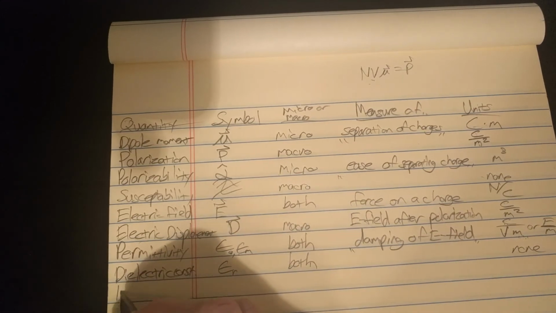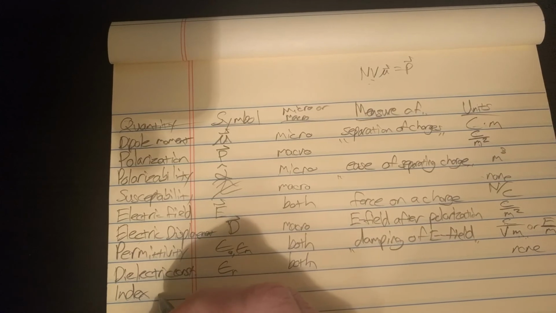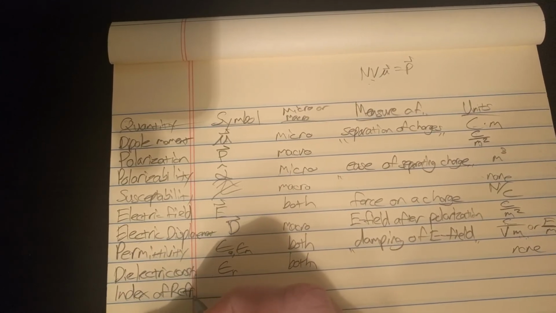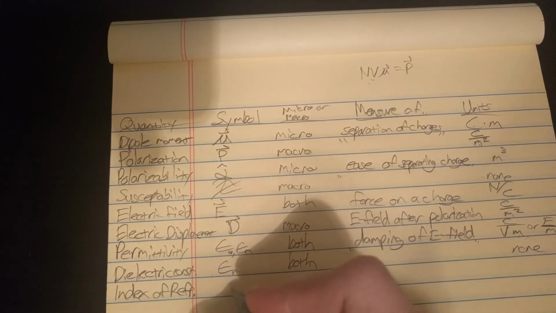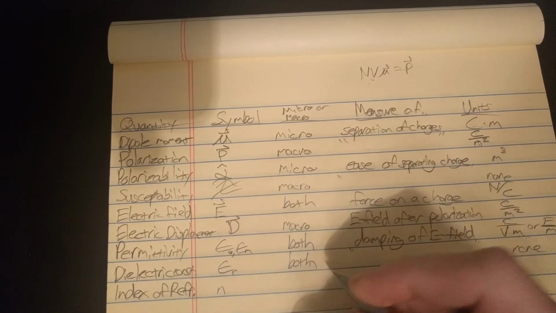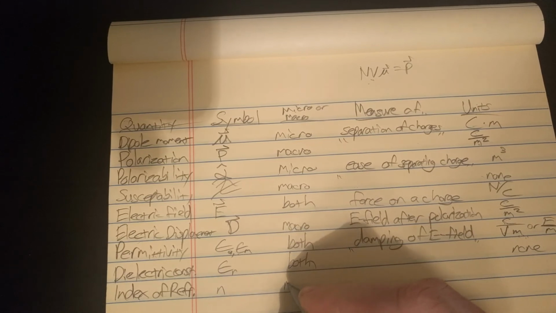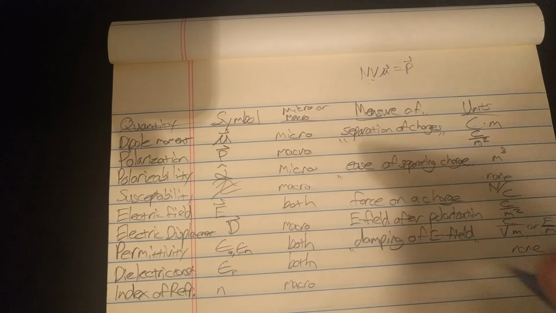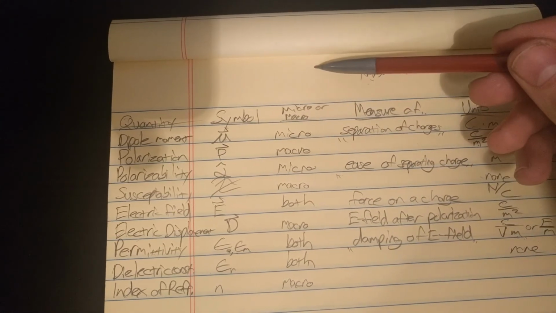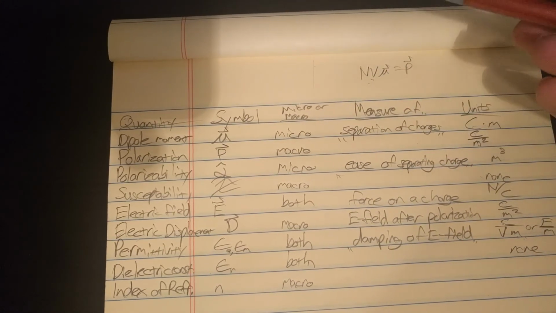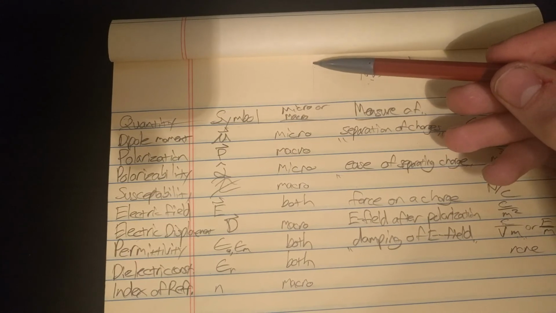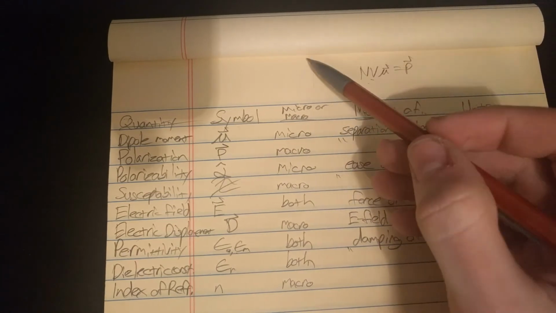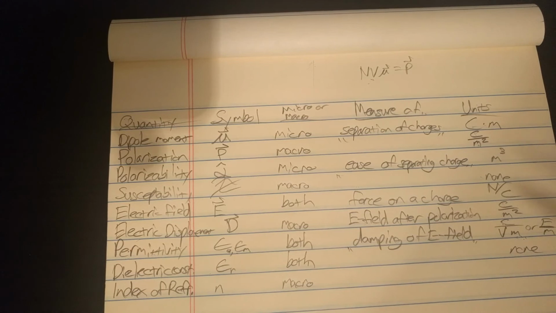Okay, and then finally we said the index of refraction. It was basically a measure of how much the speed of light slows down when it encounters material. And it's more of a macroscopic property than a microscopic one, because usually when you're talking about it in physics class, you imagine a flat plane, like a plane of glass for instance, and you don't consider the bumpiness or the roughness of that plane of glass.